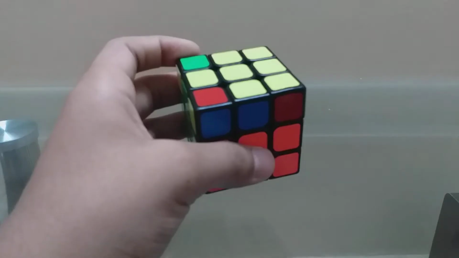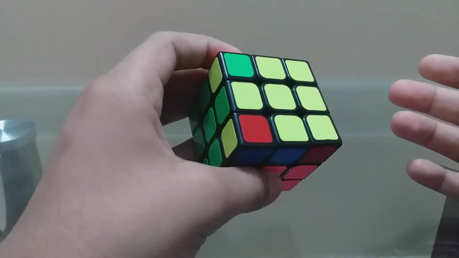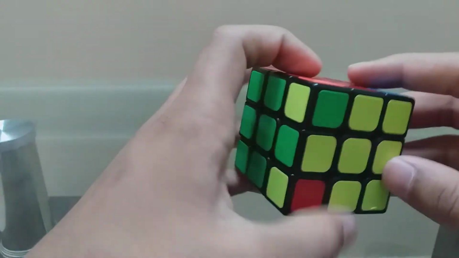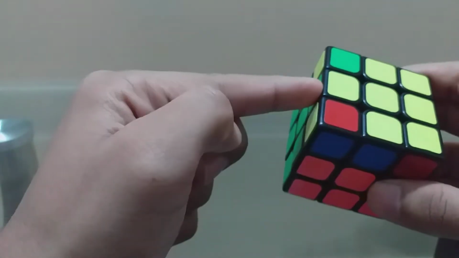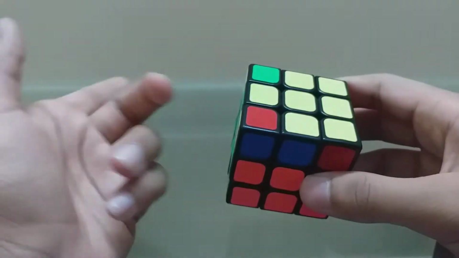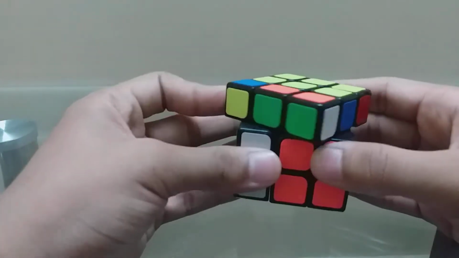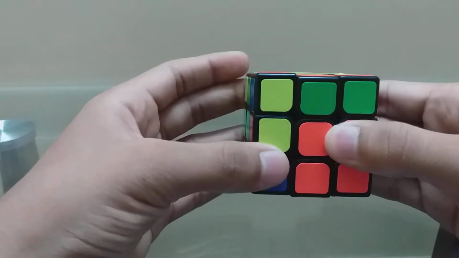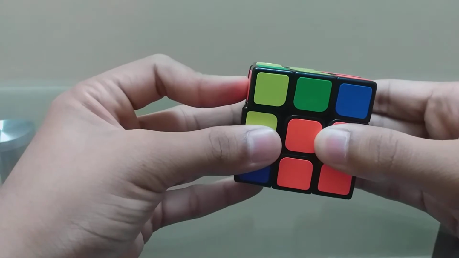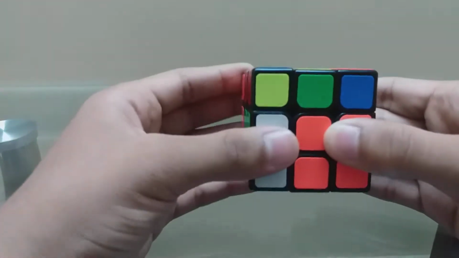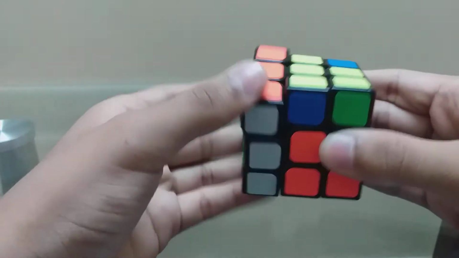Or if you are a lefty or left-handed, you will hold one at the back and one at the left, and you will do the same things but the mirror of it, which goes like this: L prime U prime L U prime L prime U2 L.